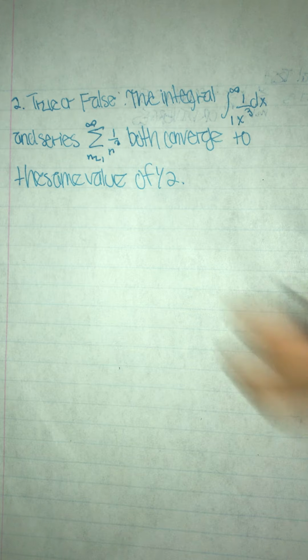So the thing that we can use here, which is also covered in the integral test section, is the p-series test. The p-series test says that a series of 1 over n to the p, where p is greater than 1, converges, and where p is less than or equal to 1, it diverges.